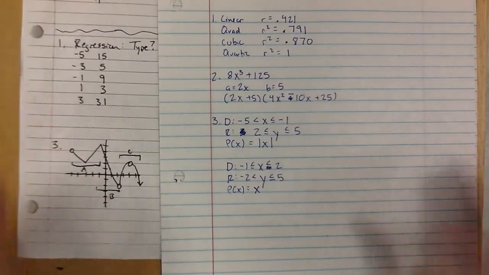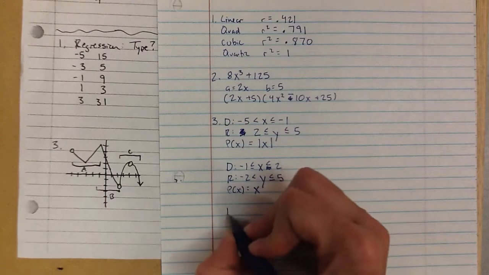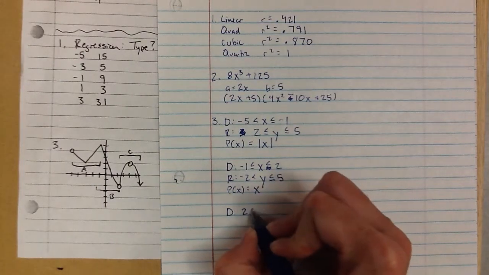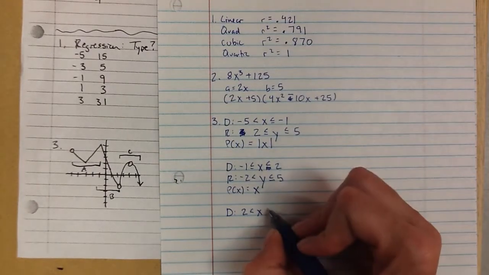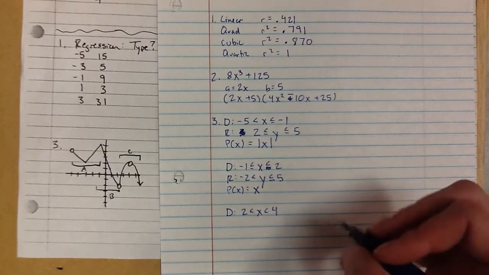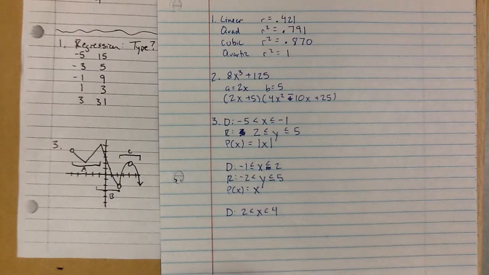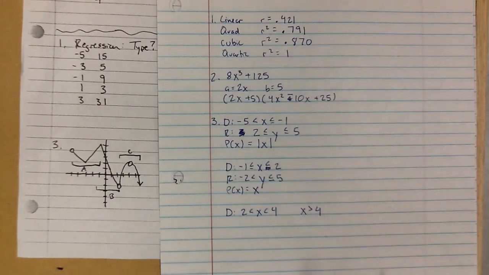Then I got part C. What's the domain for part C? Two is less than x, is less than 4. And then what? Say it again. So x is greater than 4. Yeah, it is. In a minute I'll go back and write the interval.